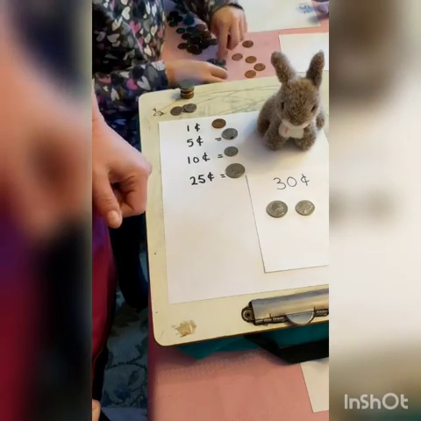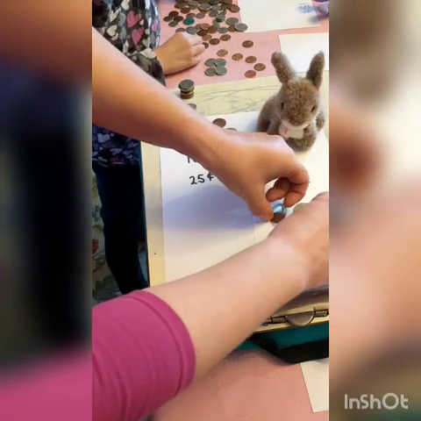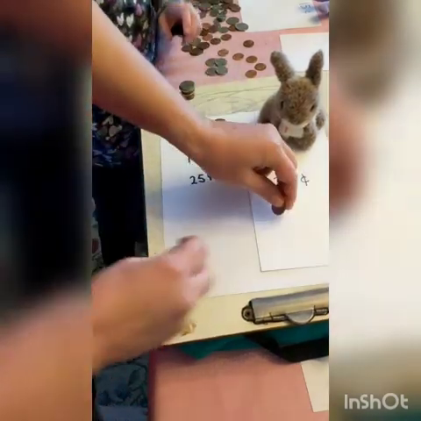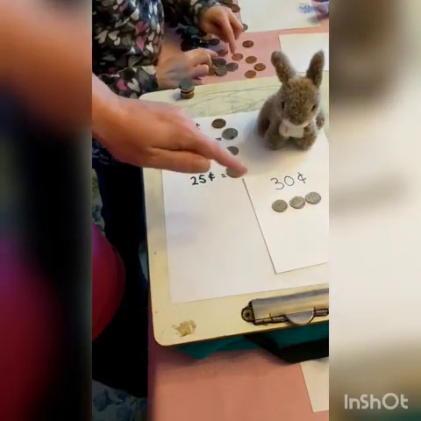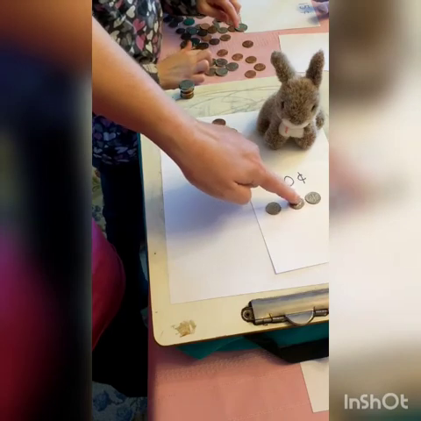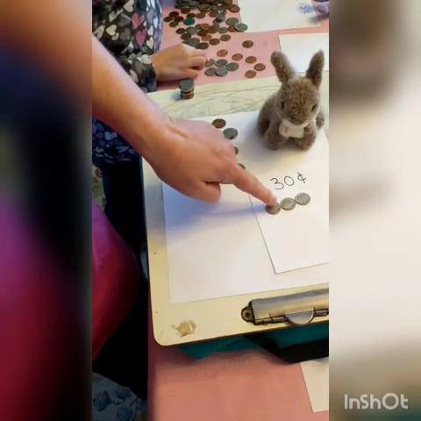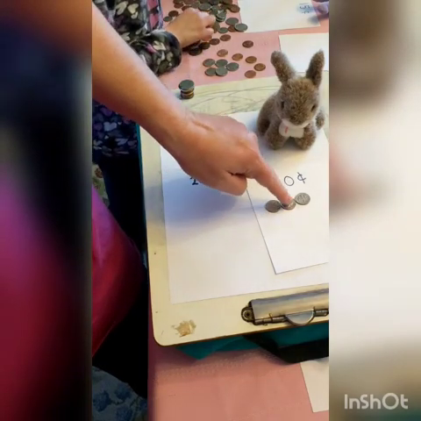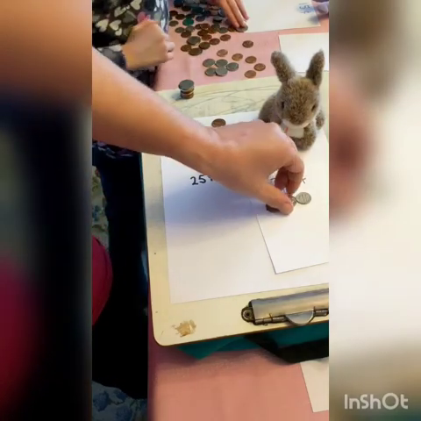What are some other ways that we could have made 30 cents? Well, I think skip counting by 10s is a good way to make 30 cents. Let's try to do that. Ready? 10, 20, 30. So we know that dimes are worth 10 cents, so we can skip count by 10s. 10, 20, 30. So that's another way to show 30 cents.